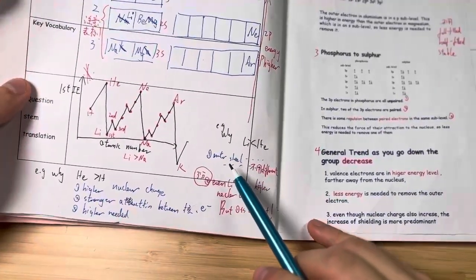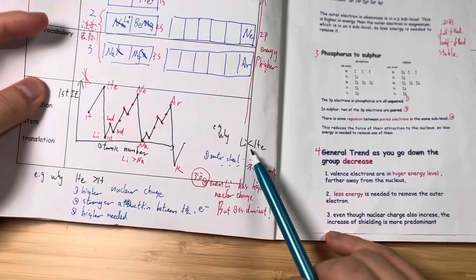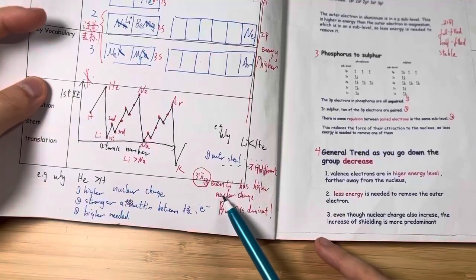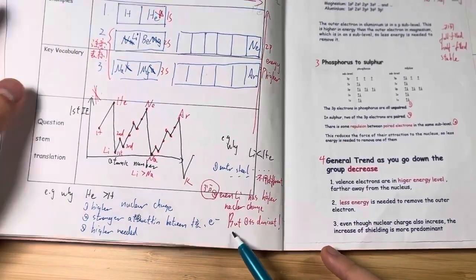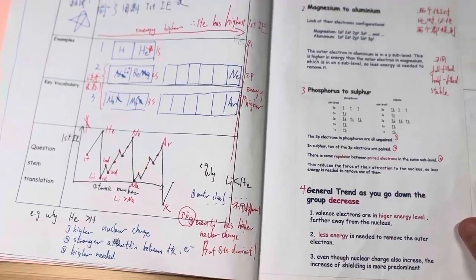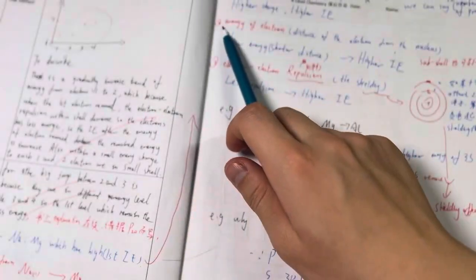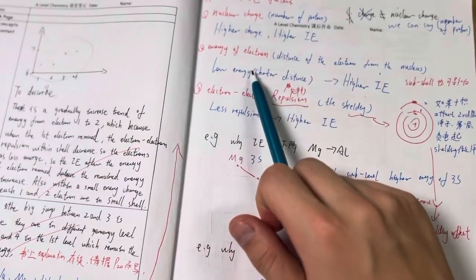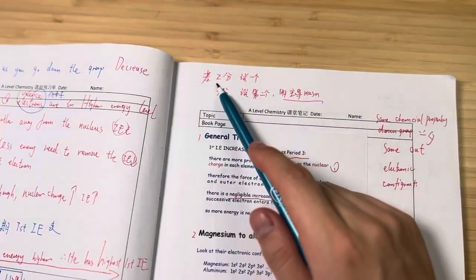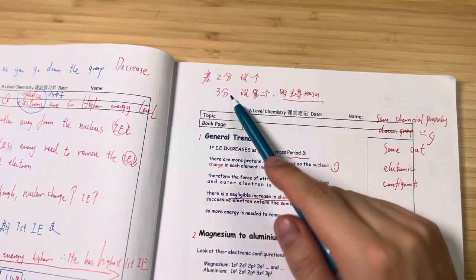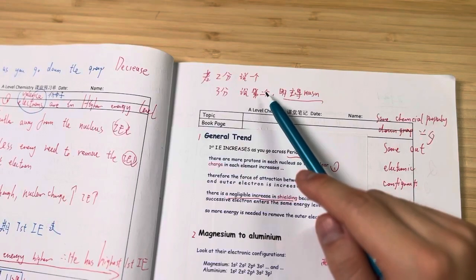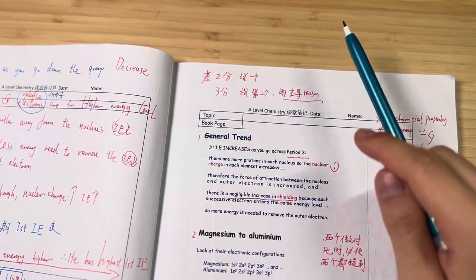And third, why does lithium have less ionization energy than helium? Because they have different outer shells. Even though lithium has a higher nuclear charge, it's not dominant, because the energy level is the dominant factor. Factor 2, the distance of the shells, is dominant. In the exam, if there are only 2 points, you have to give one explanation, but if there are 3 points, you have to give 2 explanations, one dominant and one less dominant.